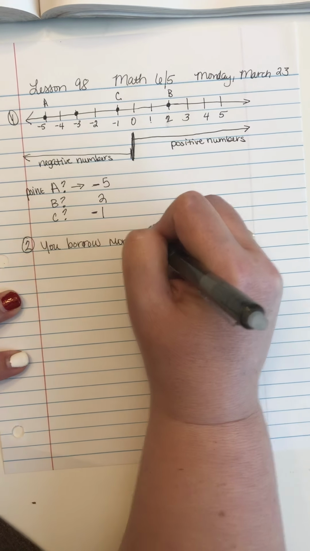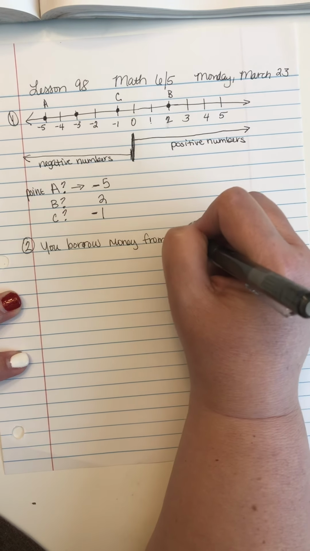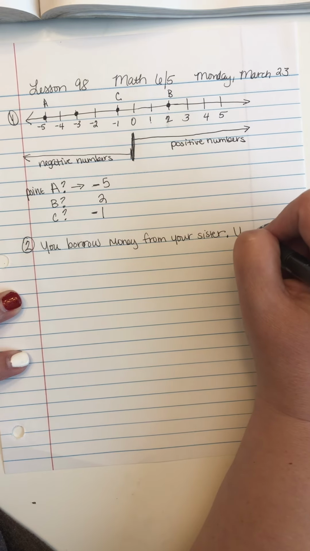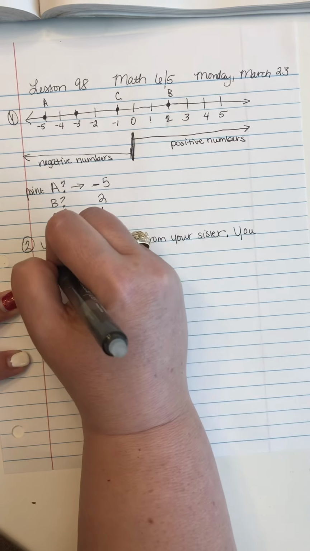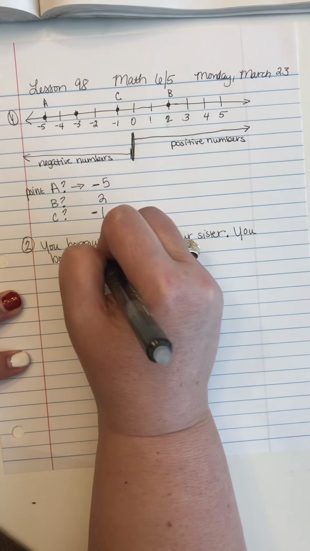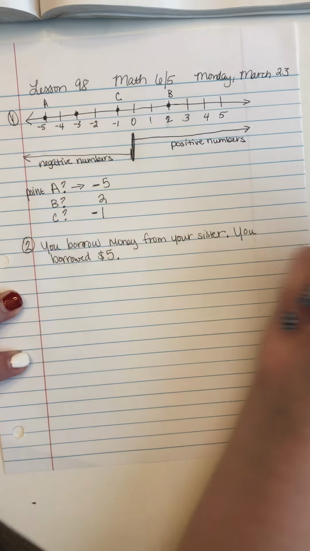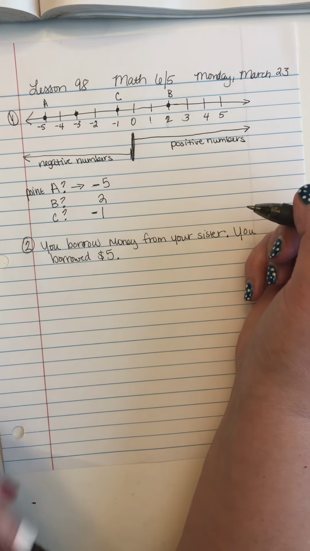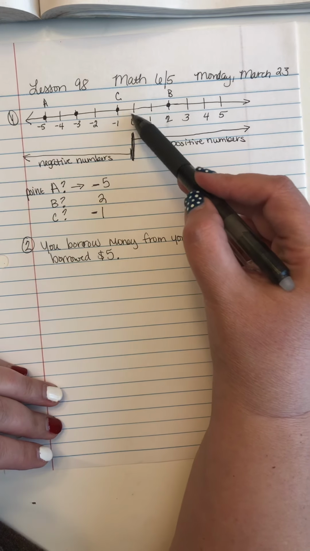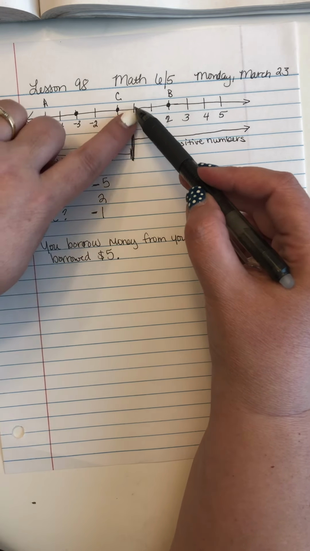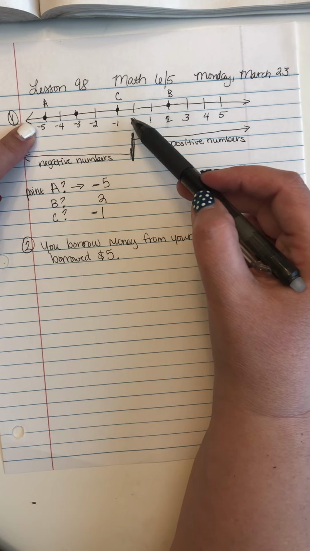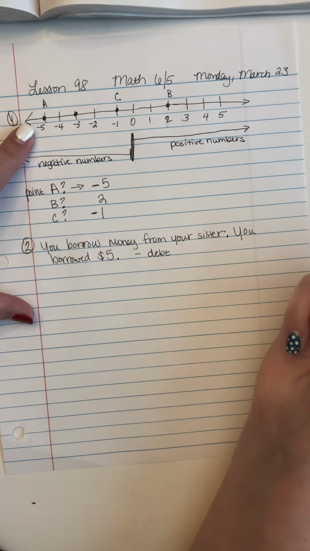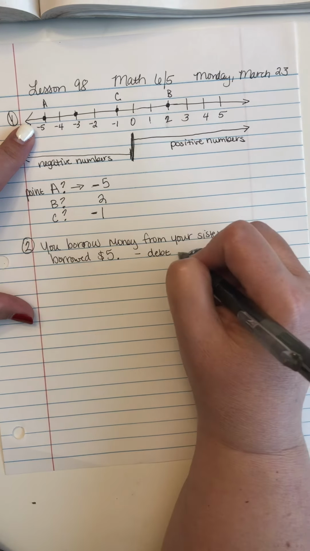money from your sister. And you borrowed $5. Now, this $5 is money you don't have, okay? So you were at 0 and you borrowed $5 from your sister. This is called a debt.